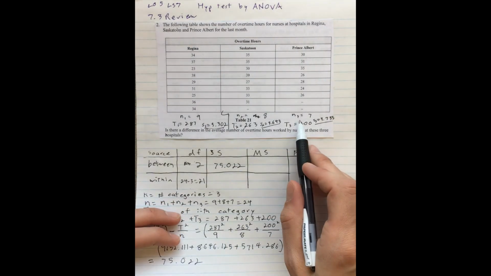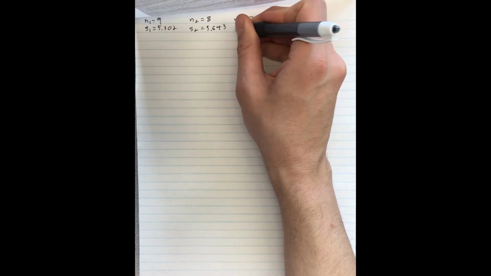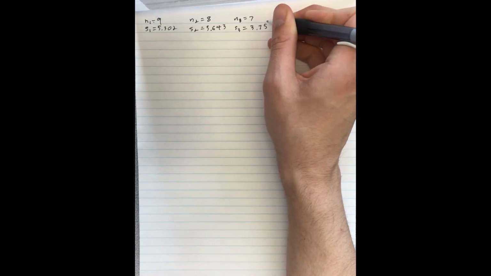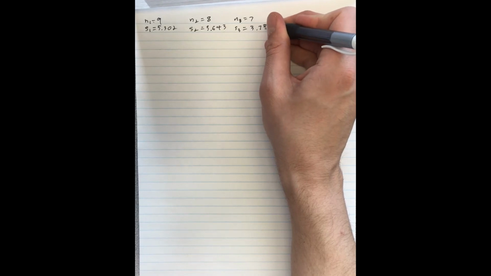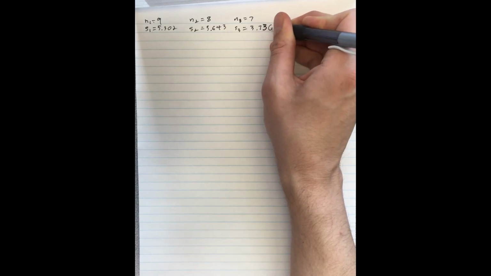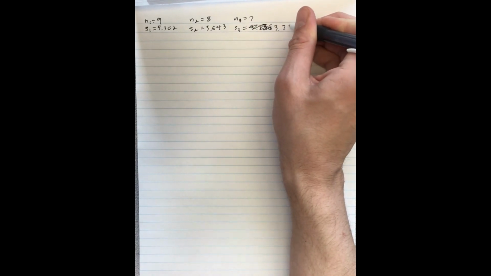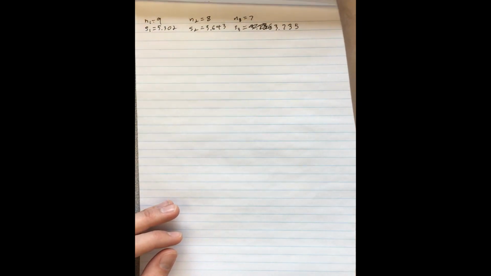And N3 equals 7, S3 is equal to 3.735. Perfect.